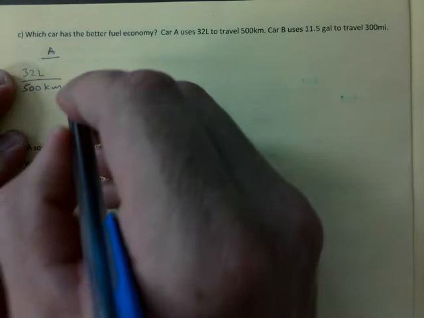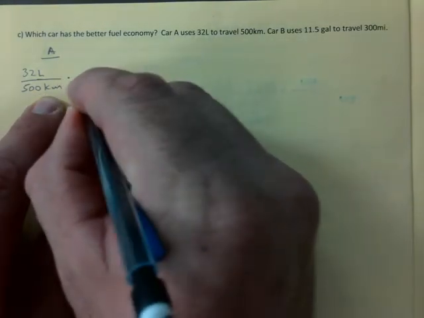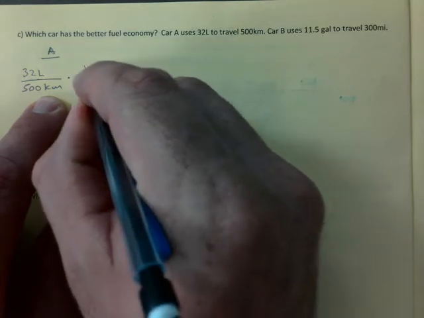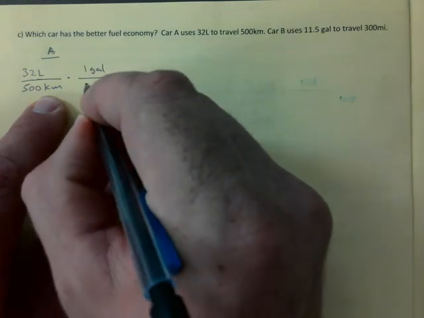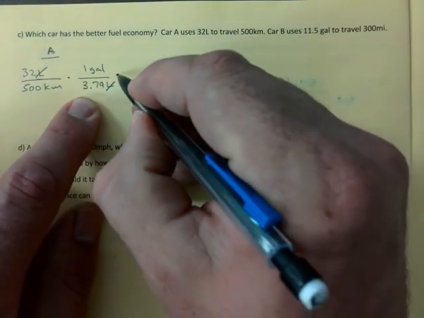I'm going to turn this into gallons and miles. So 1 gallon has 3.79 liters. I cancel that right away.